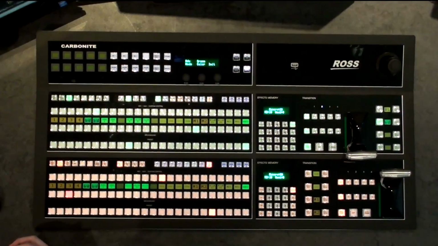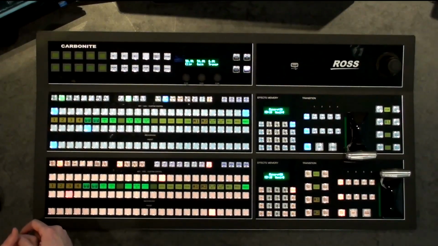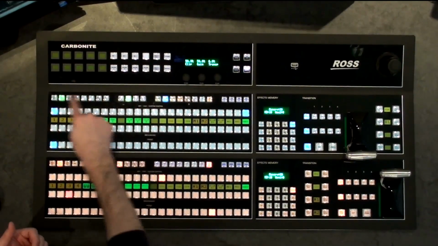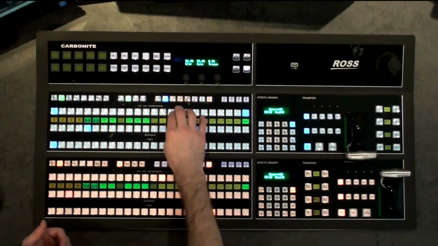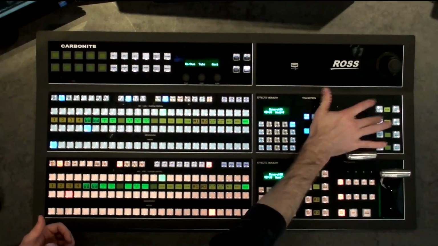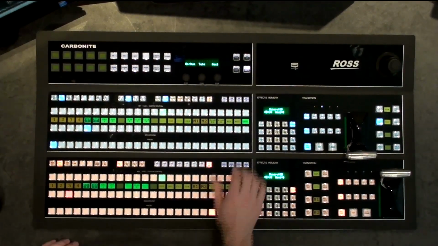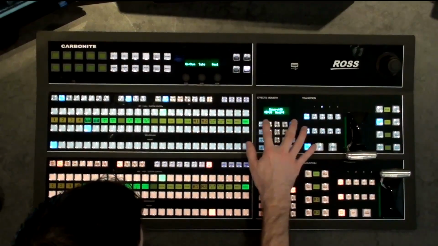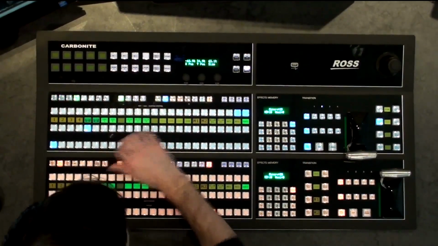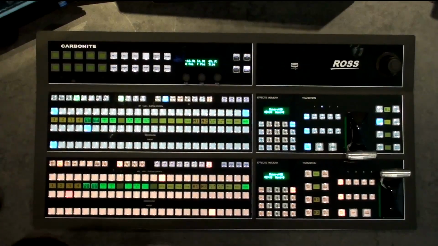So we're going to take MiniME 2, and we're going to put, say, satellite 1 in MiniME 2, and we needed to put CG 1 for its lower third. So when we look at MiniME 2 on the panel, first we'll go to key 1, and we'll make sure that it is on black.